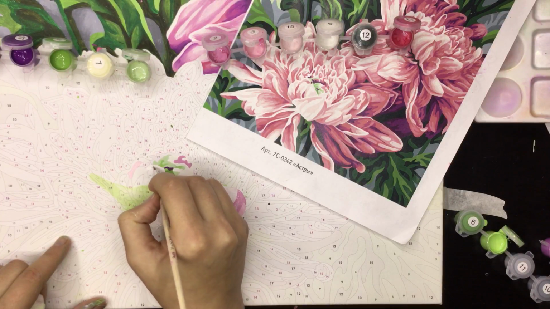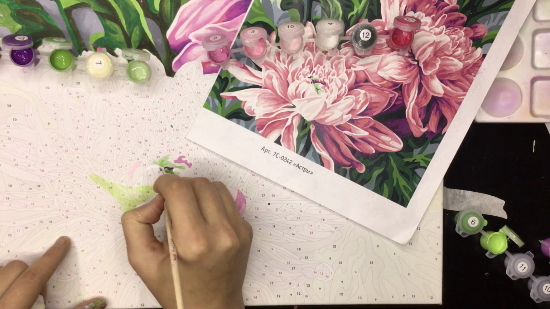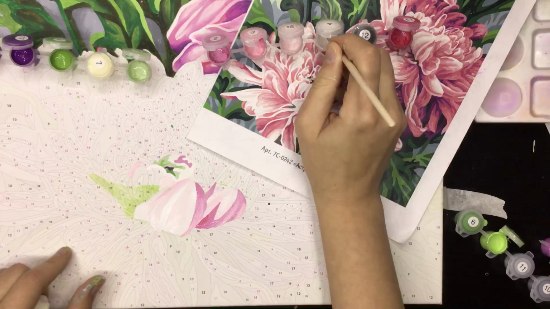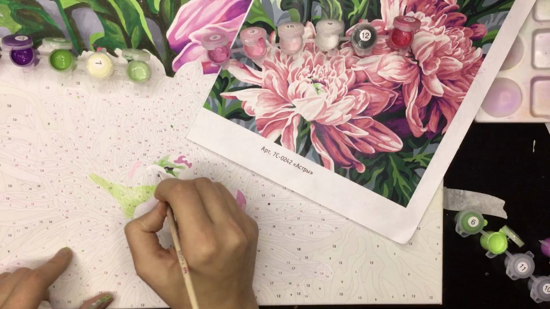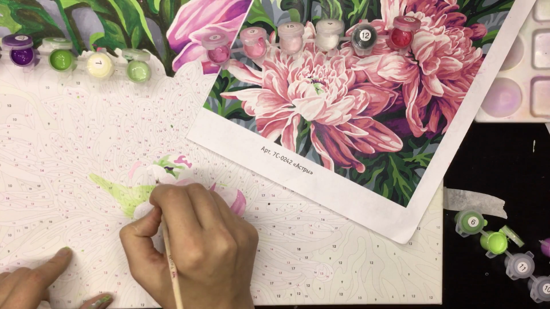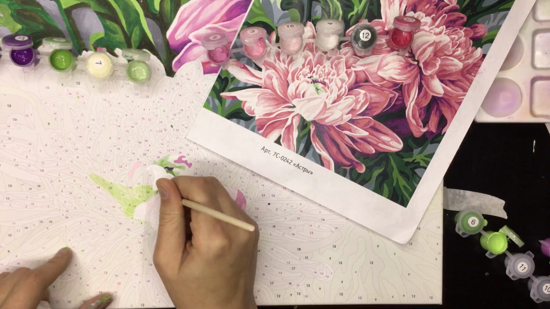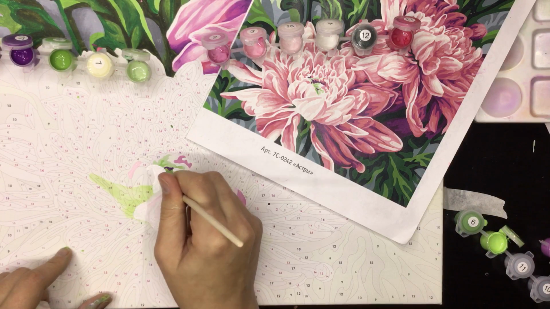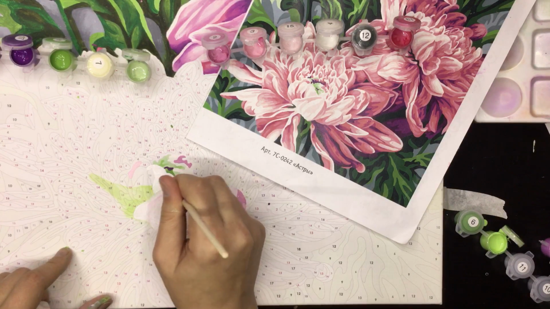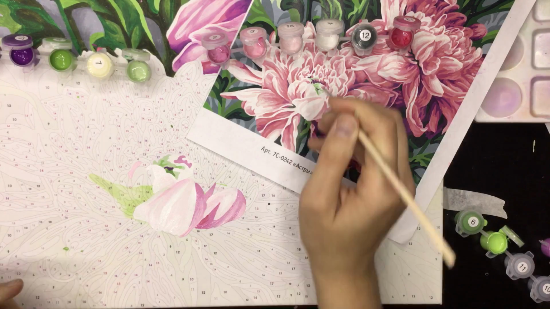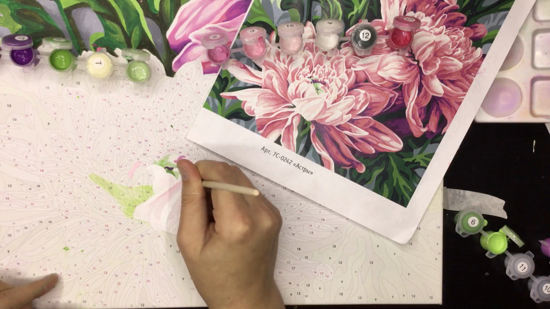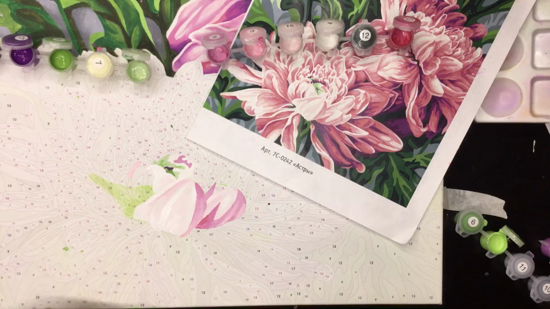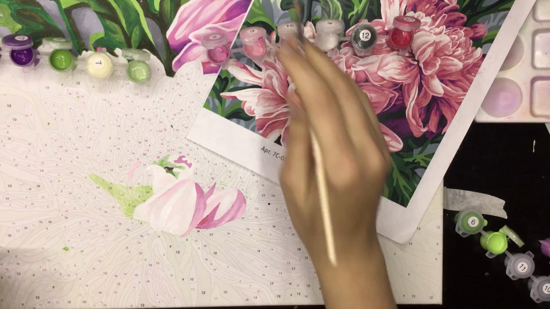You really need to be accurate not to blend sharp borders between different petals. It's the only thing you have to remember: blend only inside of a petal, but not petals between each other. Otherwise, if you blend petals together, you will lose the shape of the flower.